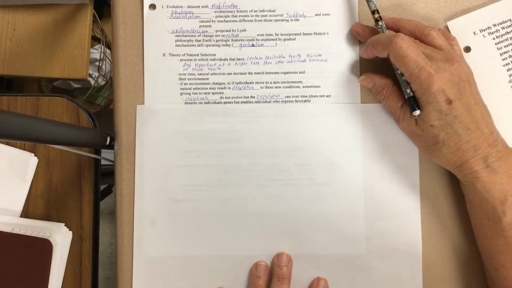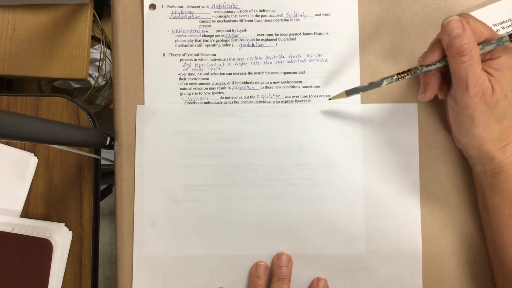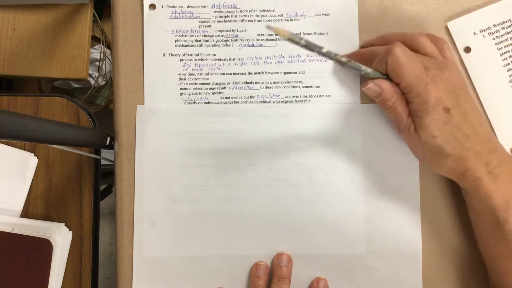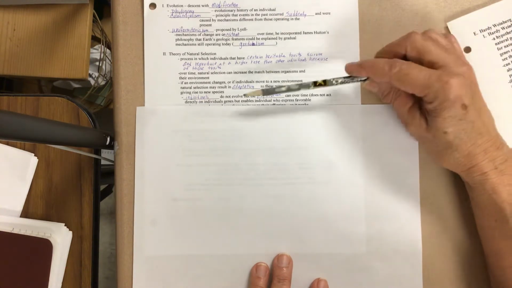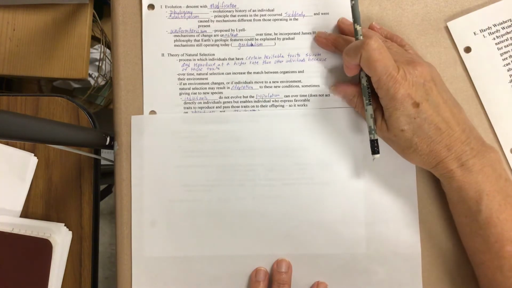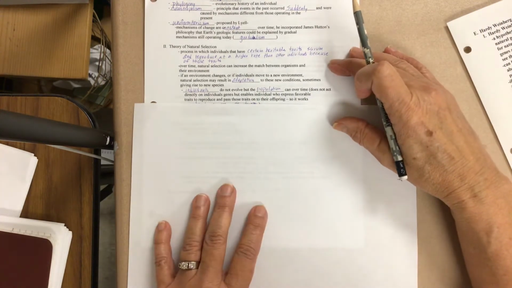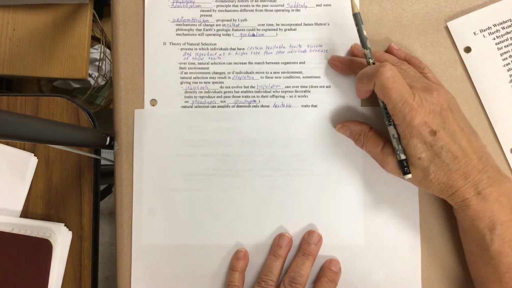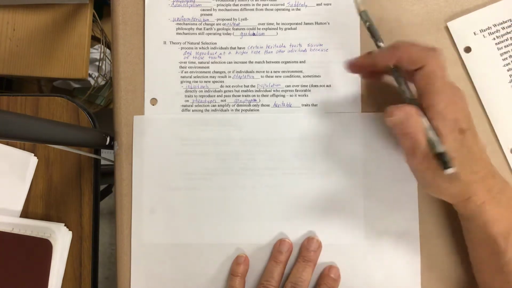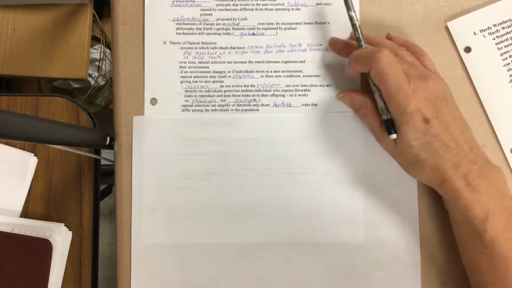Individuals do not evolve, but a population can over time. So evolution doesn't affect individuals, it affects populations. It does not act directly on individual genes, but it enables individuals who express favorable traits to reproduce and pass those traits on to the offspring. So it works on phenotypes, not genotypes. So it works on physical characteristics, not on genetic makeup. Natural selection can amplify or diminish only those heritable traits, so those that are inherited, that differ among the individuals in the population.